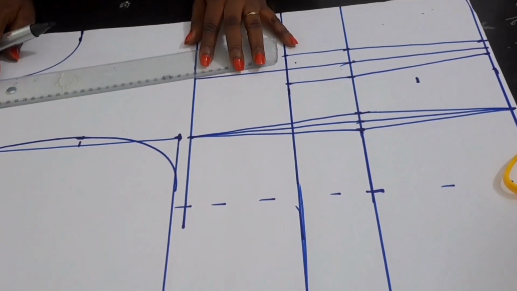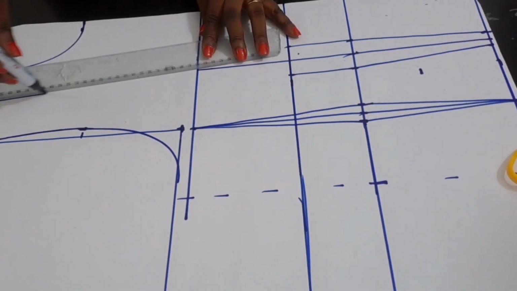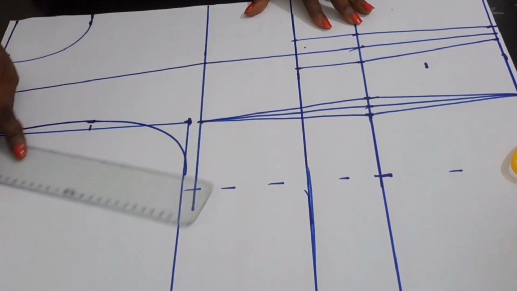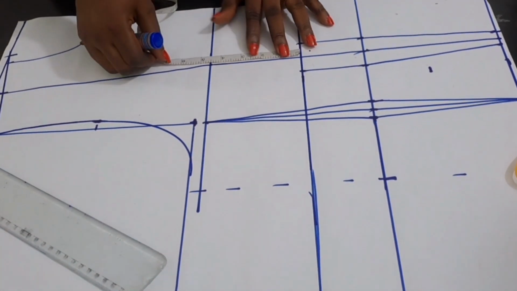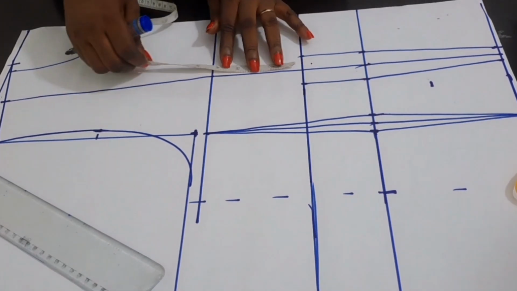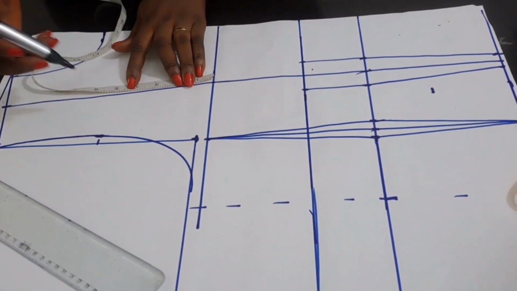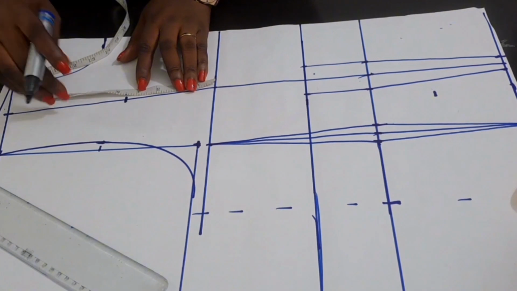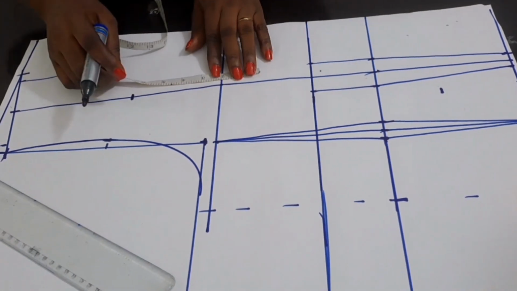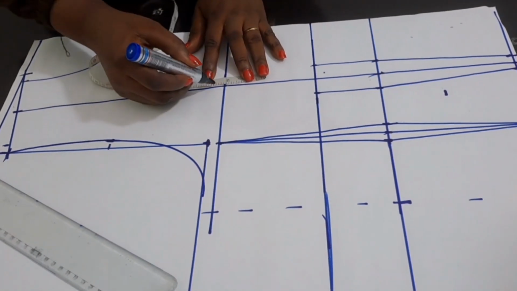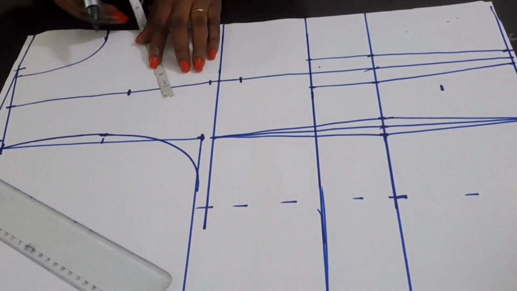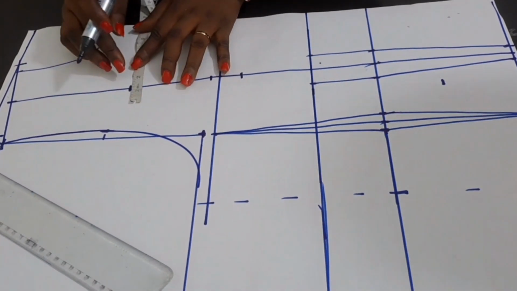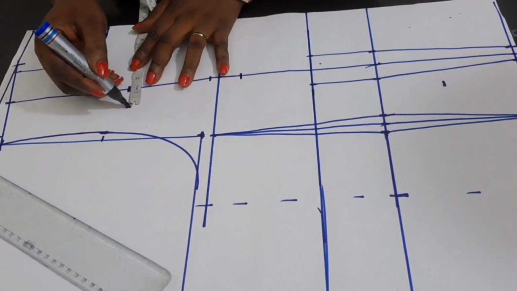Connect to the bust point, the way I did now. So now it's time to do our corset. From this bust point, go up by whatever you get from that underbust, that is what you go up with. Then from here, half inch up, 1 inch down. Here, 1.2.